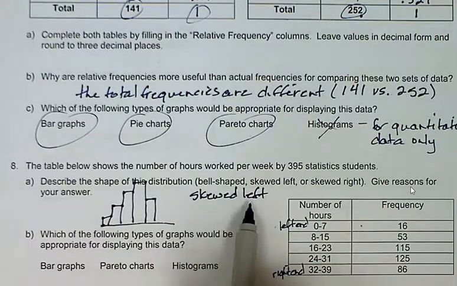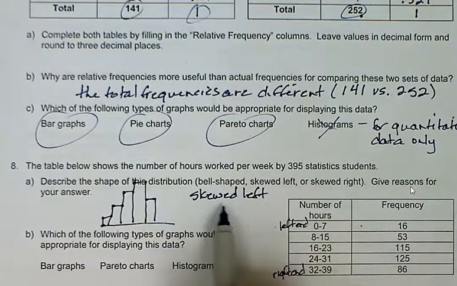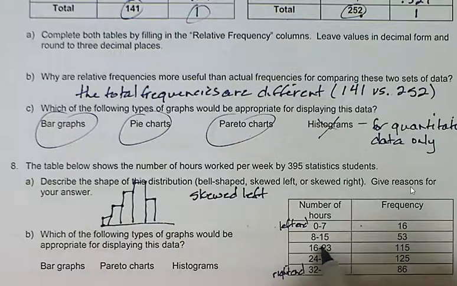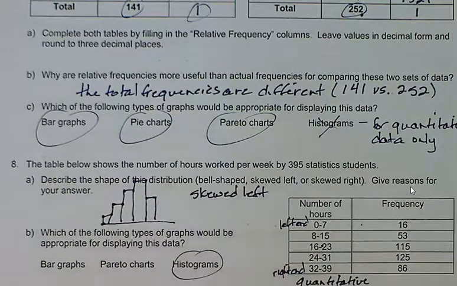This is the one that's kind of confusing because it seems like to be skewed left, it should have most of the data on the left side, but it's exactly the opposite of that. What you want to look for is where the tail is longer, and that's the direction of the skew. Thinking about which type of graph would be appropriate for this data, because the number of hours is quantitative, that means that a histogram would be appropriate in this case. It would be more appropriate than a Pareto chart or a bar graph.